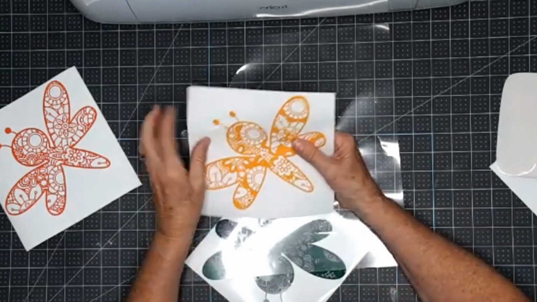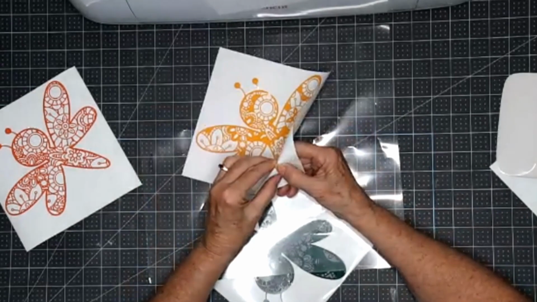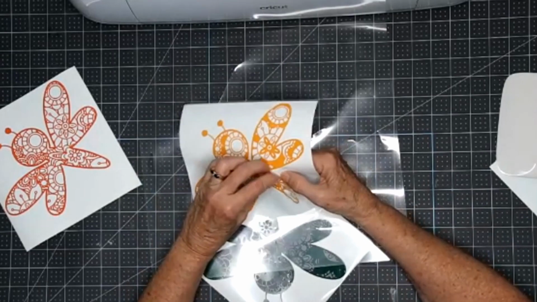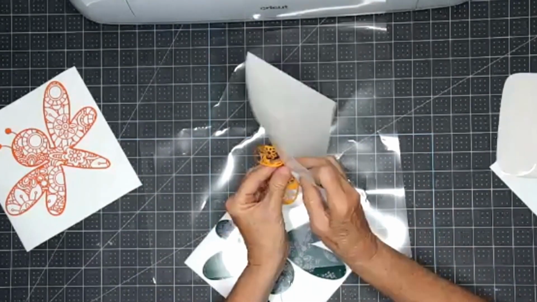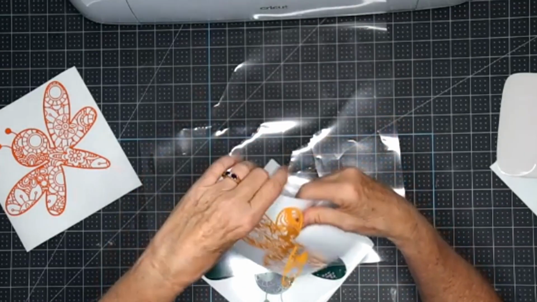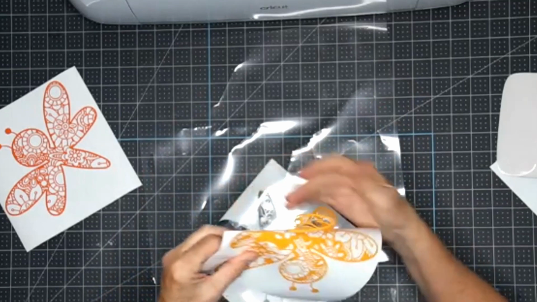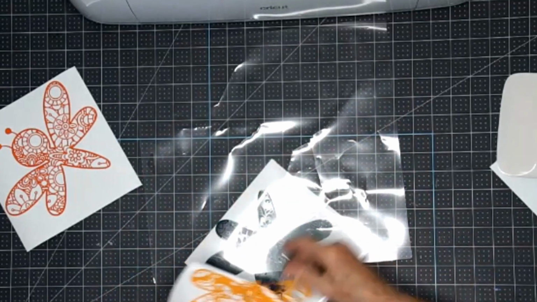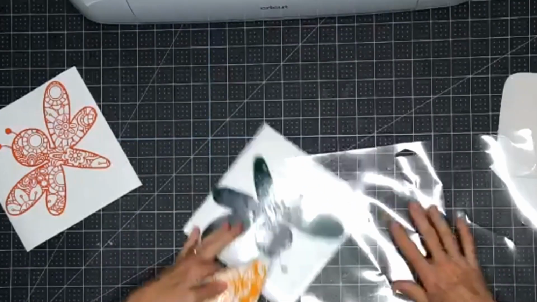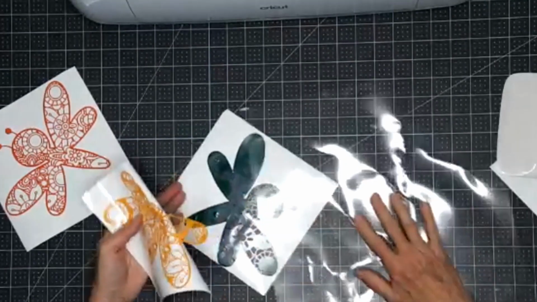Now we can add some of these extra pieces back on when we're ready. Let me just pull some of this off here. Okay, so I've got the little bottom piece. I'm just going to roll this a little bit so I can get to the bottom piece here. And this is where we're going to be working. Let me just move this around a little bit.